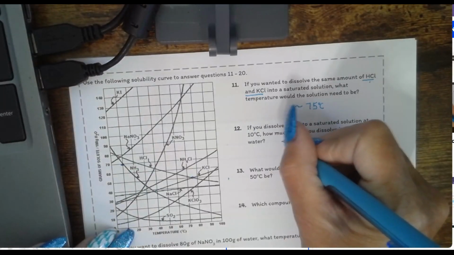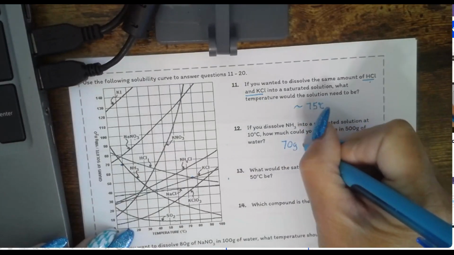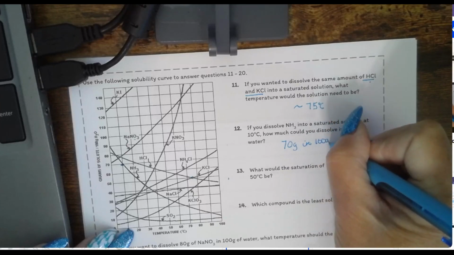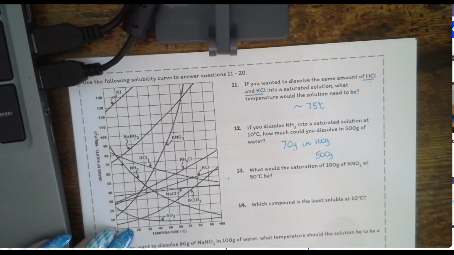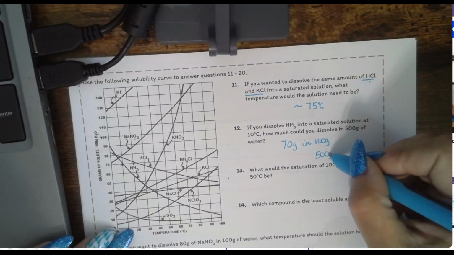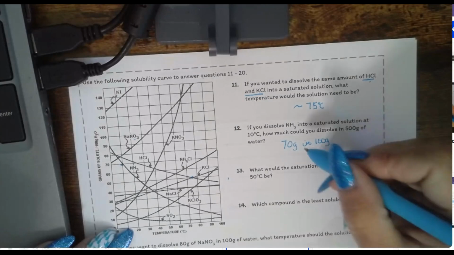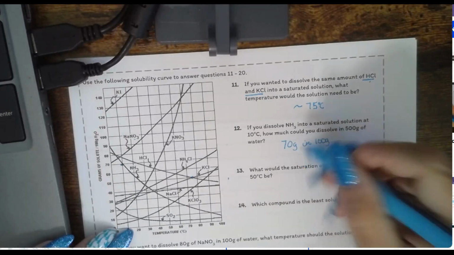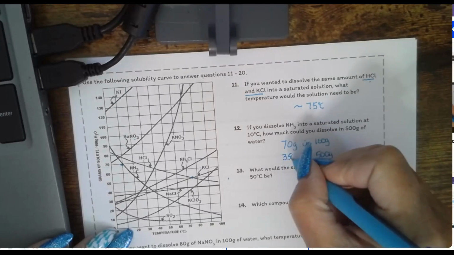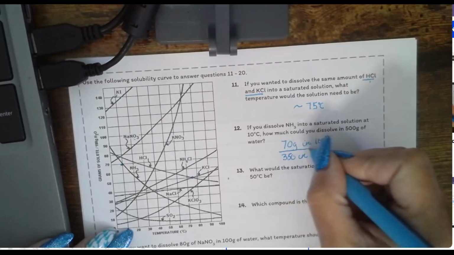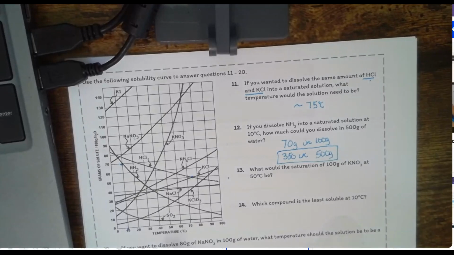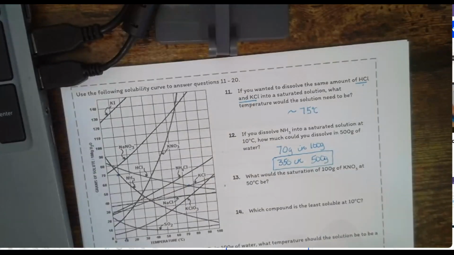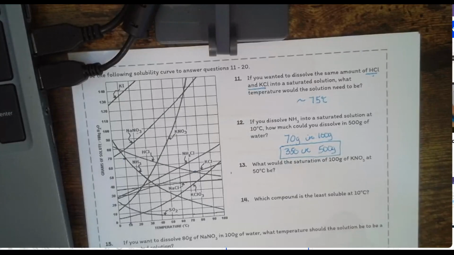So I can dissolve 70 grams in 100 grams of water. This is asking us in 500 grams of water, how much could we dissolve? 100 times 5 is 500, so 70 times 5 would be 350. When you do that type of problem, you're just looking to see how many times 100 we're doing, and then you multiply your amount dissolved by that same number.